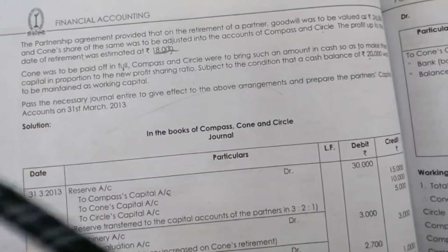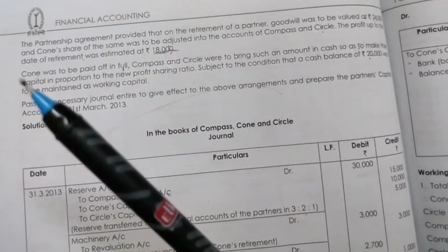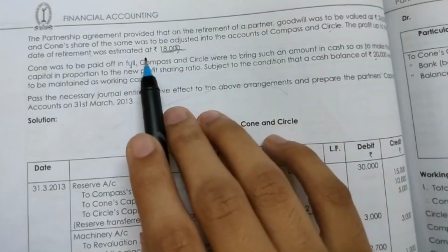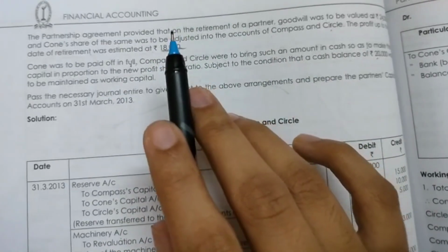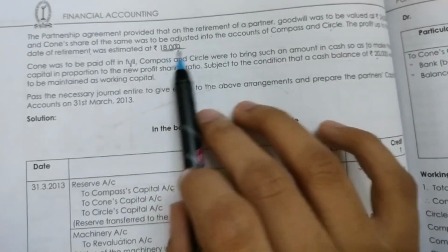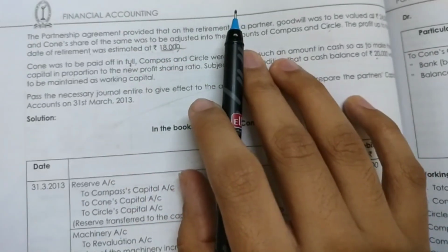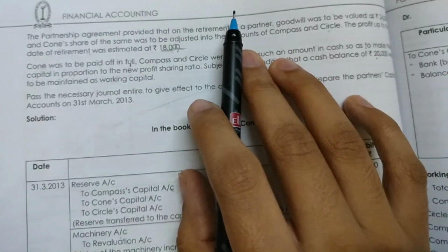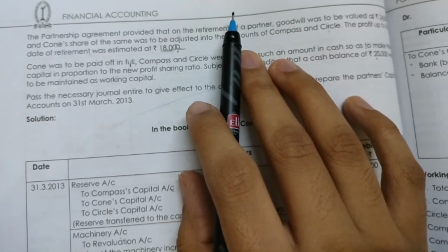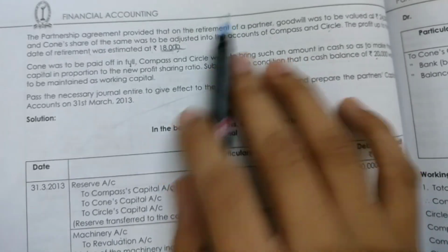We have to share the profit, right? They have already given us the 3 months' profit, that is 80,000. How did I come to the conclusion that this 80,000 is the profit of these 3 months? Because in the question they have given us a balance sheet of 31st December 2012. That means they might have prepared the profit and loss account also. They might have got the net profit and shared it already with them.